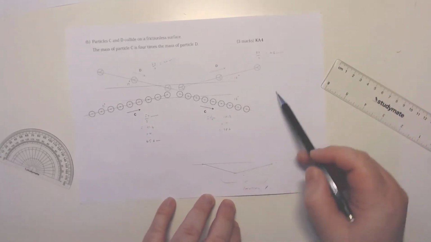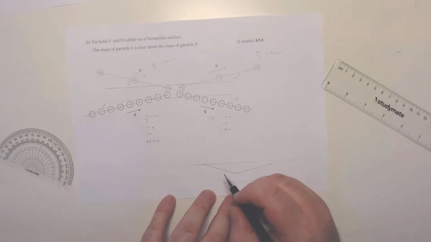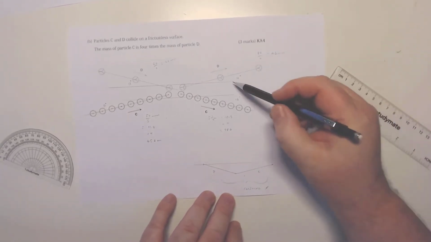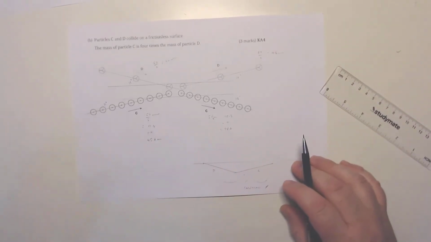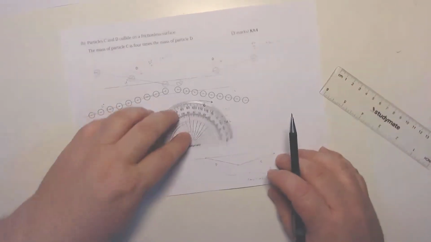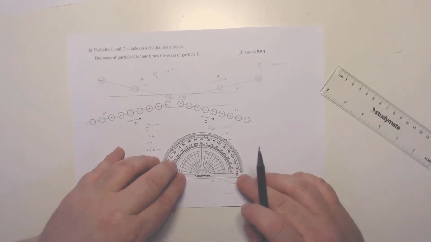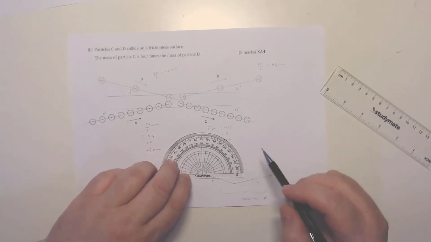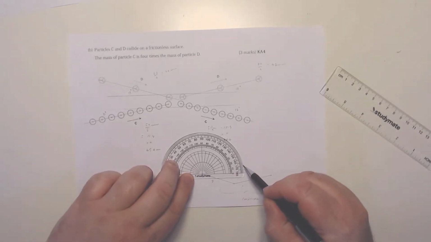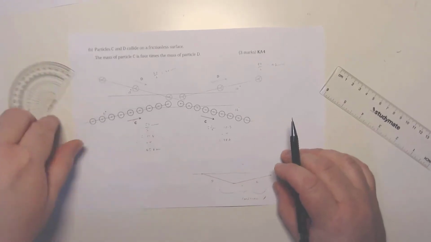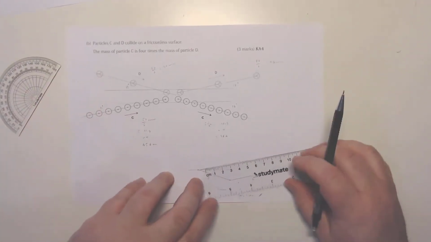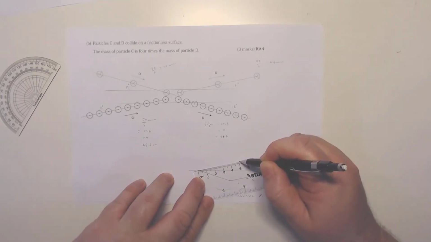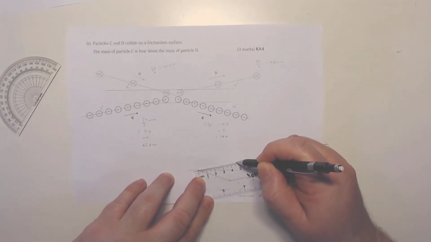So we're going over to this side now. So that one was D and then C. So we might as well start off with D again. So here's my starting point. I need an angle of 12 degrees. So carefully position that again. That study mate symbol blocks it off. So 12 degrees, 10, 11, 12. And that needs to have a length of 46 millimeters. So line it up there, 45, 46.